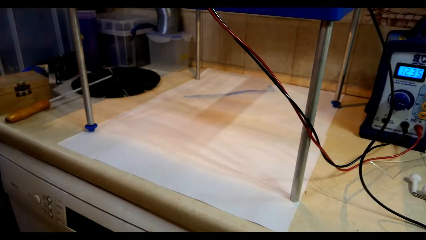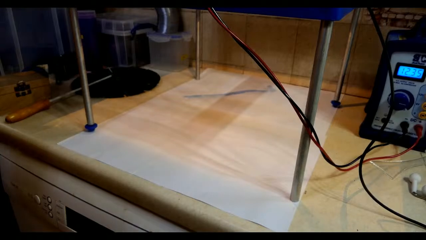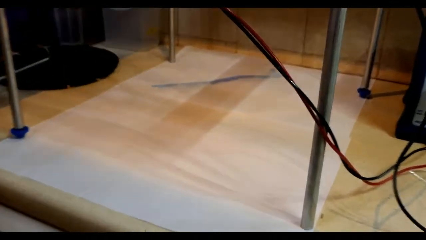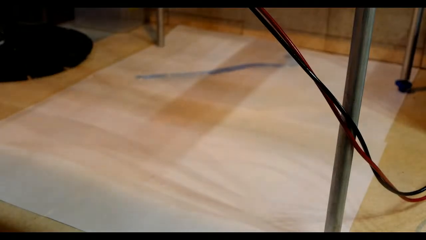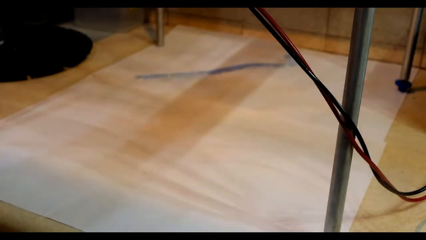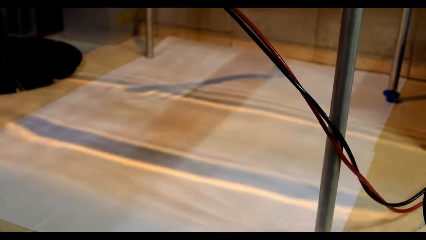Now let's see if we can zoom in on this little bit, and I want to have a look at where the wave is actually being moved. You can see it's going in and it's coming out probably at sort of 90 degrees.